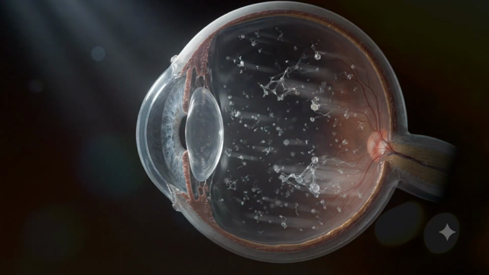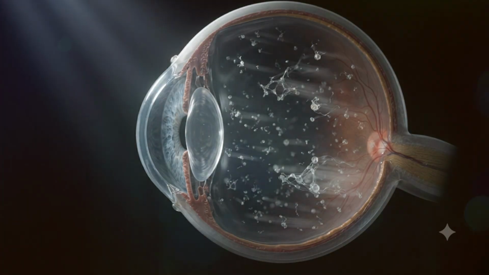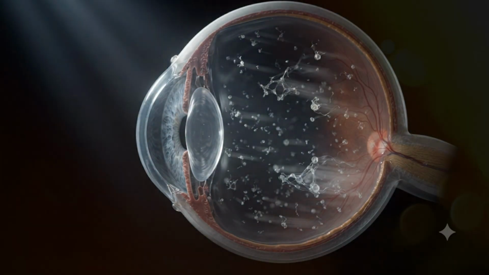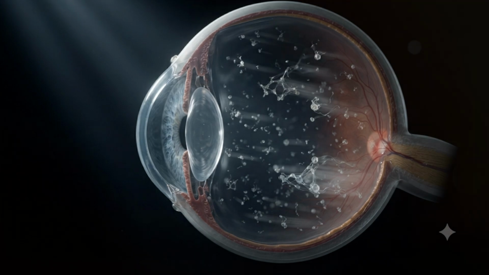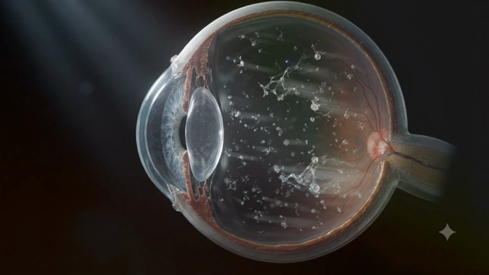You are, in a sense, always chasing something that moves with you but never quite lands where you are looking. Not metaphorically floating, but physically, suspended within the moving vitreous and carried by its motion.